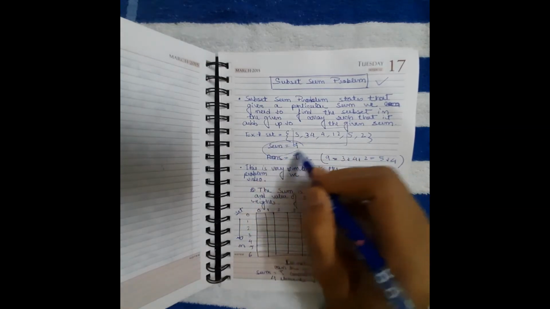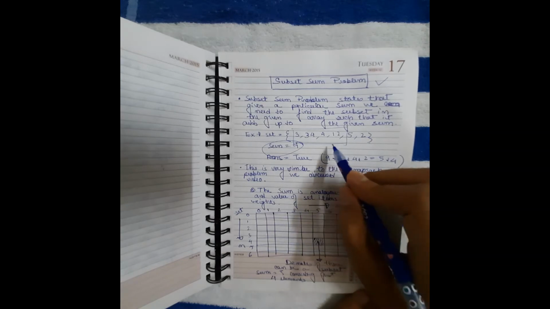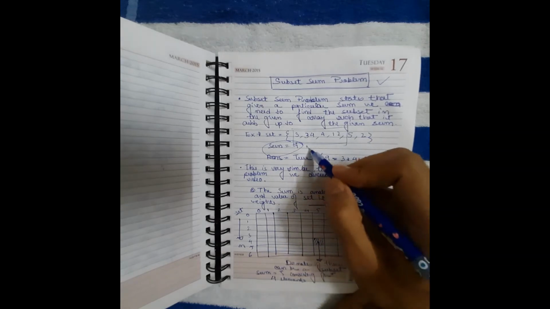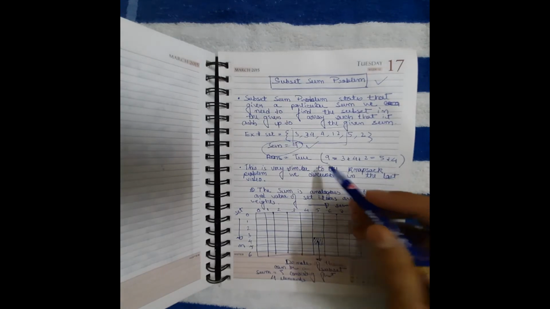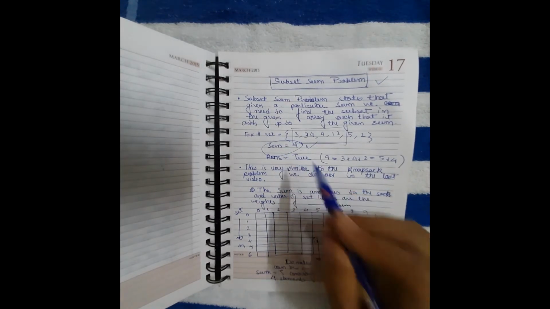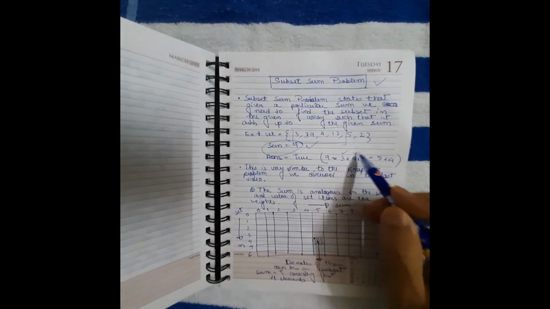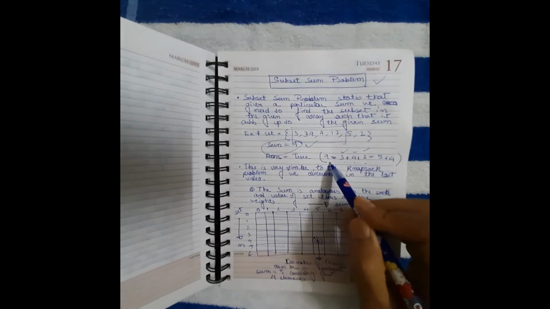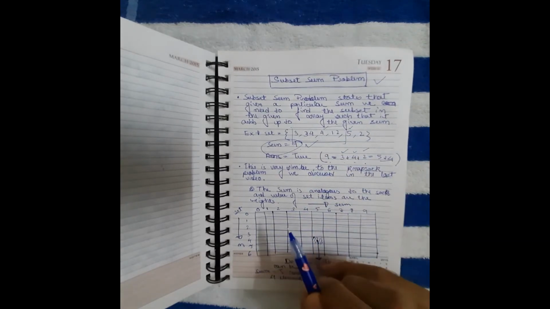So we need to find a subset within this set such that on addition of the subset elements, we get this particular sum, and we need to return true or false. Over here, when the sum is equal to 9, we can form a subset using 3, 4 and 2, so that 3 plus 4 plus 2 is equal to 9. We can also create another subset, 5 plus 4, which will also give us 9.